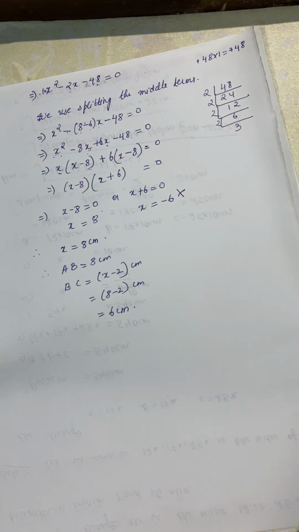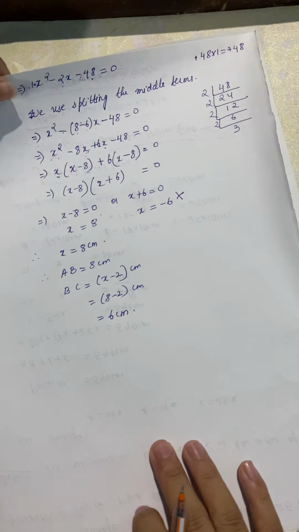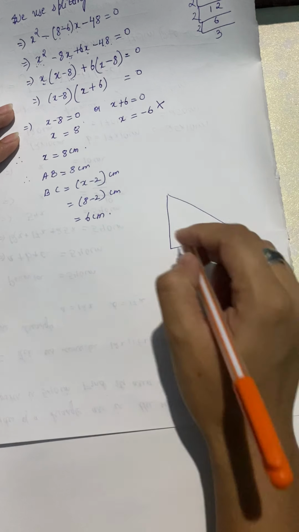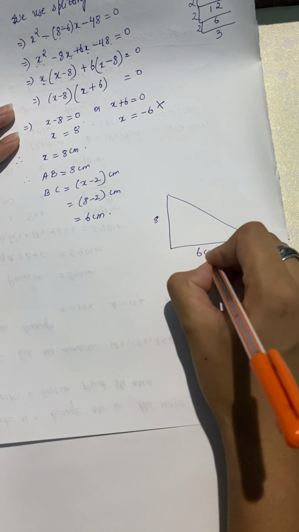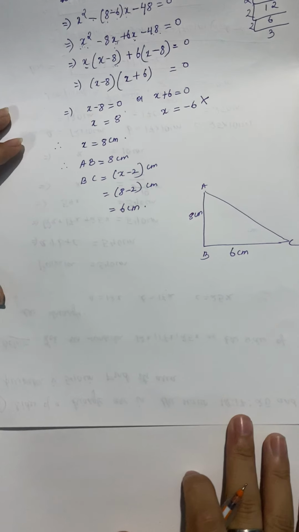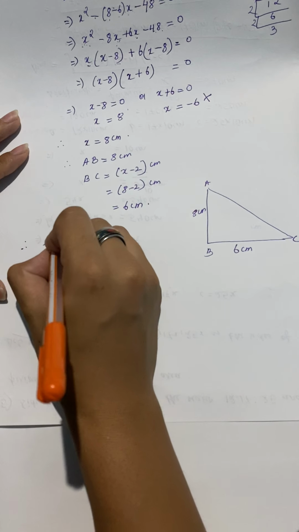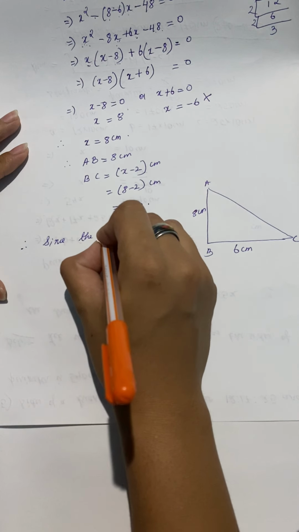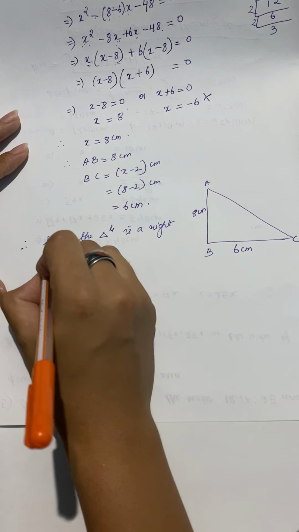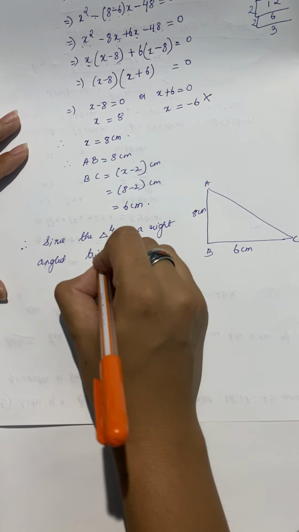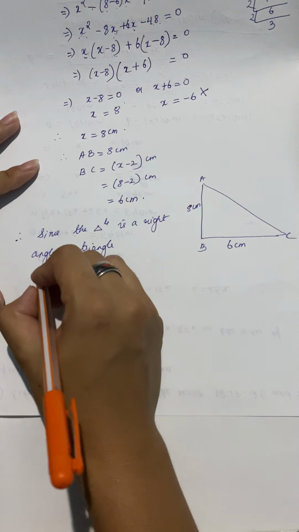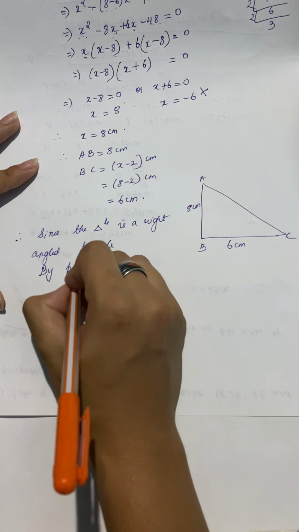Clear? It's going to be a long one. Okay, 6 centimeter. Now we have the values of A, B and C. So you try to draw this. Okay, this is where we'll use Pythagoras now. AB is 8, BC is 6 centimeter. Okay, ABC. Now we have to find the last side of the triangle, right? So therefore, since the triangle, okay, I'm writing short form, is a right angled triangle, therefore, if it's a right angled triangle, we can use the Pythagoras theorem.